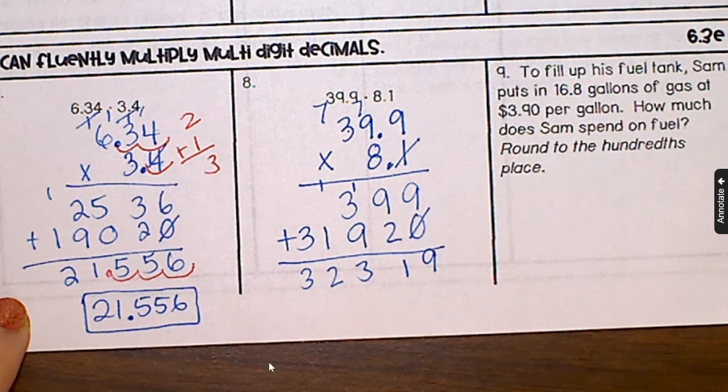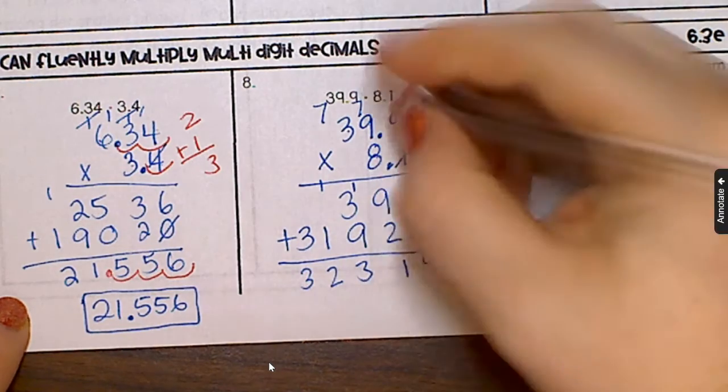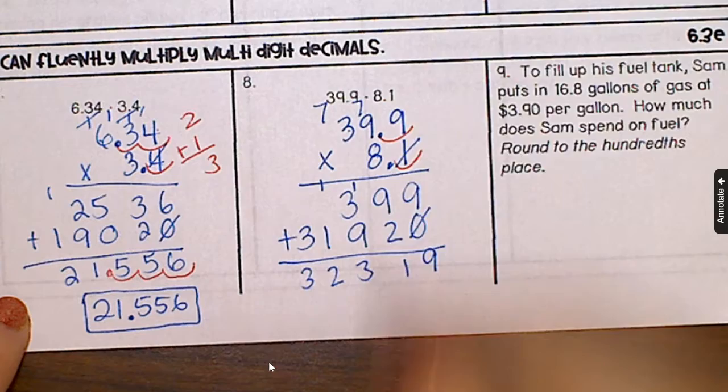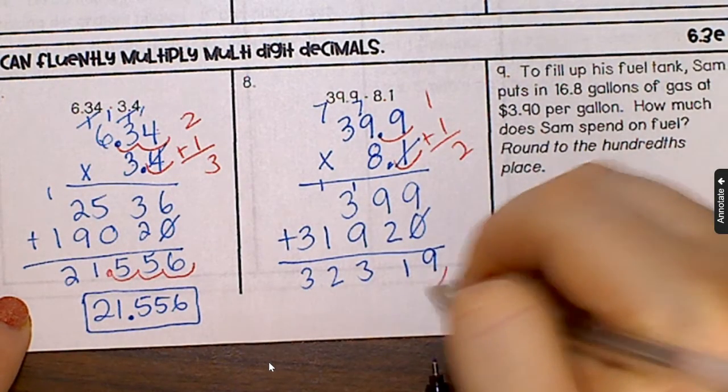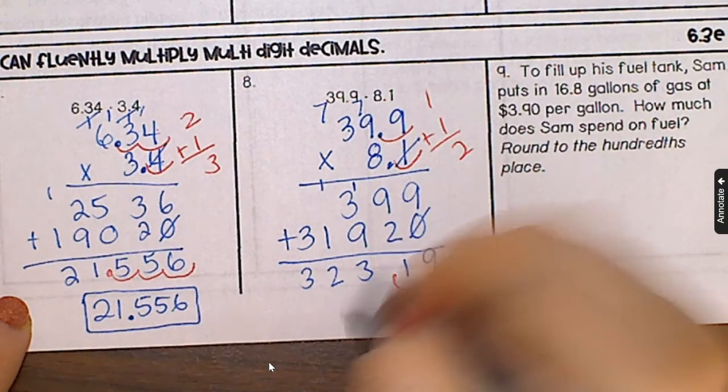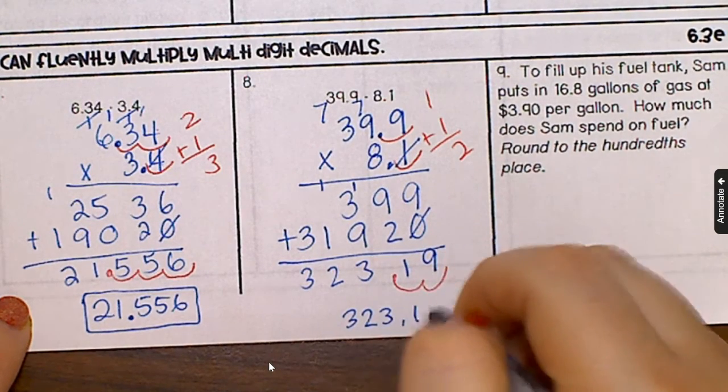Again, my answer is not 32,319 because I come back to the top. And I'm just using red because I think it makes it a little bit easier for you to see where I'm doing those loops. 1, 2. And I rewrite my answer in the correct format.